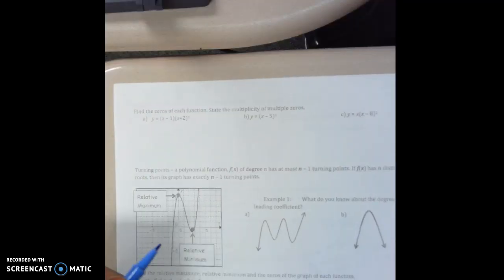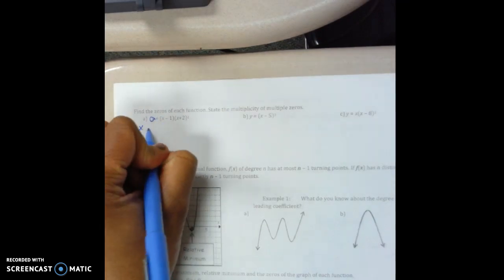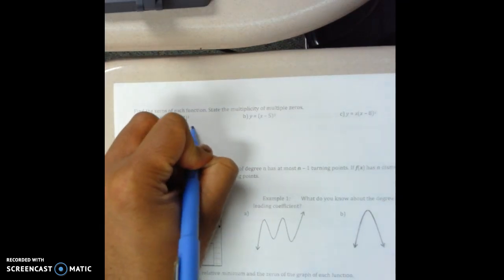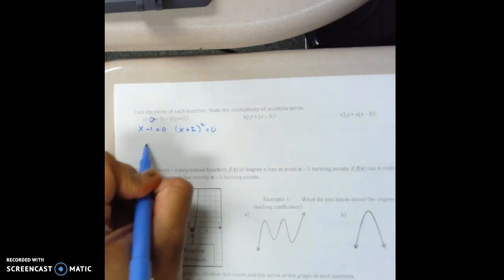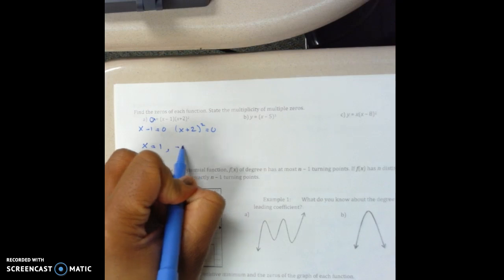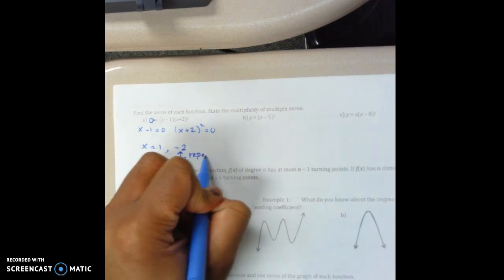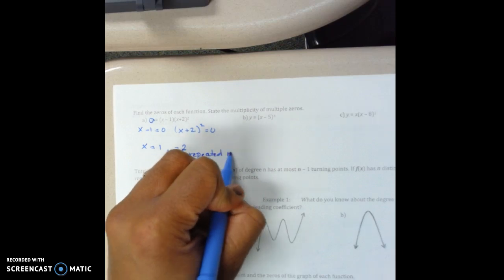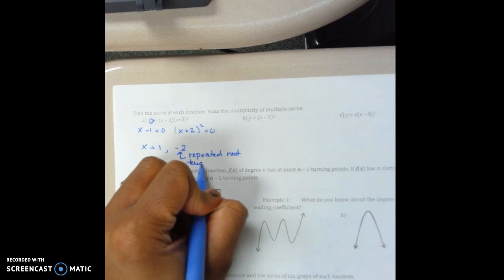Okay, so now I'm kind of doing the opposite a little bit. This is equal to 0. We're going to find the roots. So x minus 1 equals 0, x plus 2 squared equals 0. Same thing that we just did for the last one. So we see that x is equal to 1 and negative 2. This is my repeated root. How many times is it repeated? Twice, which means that it will touch the axis.